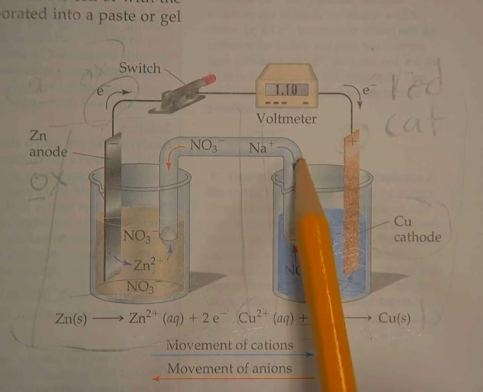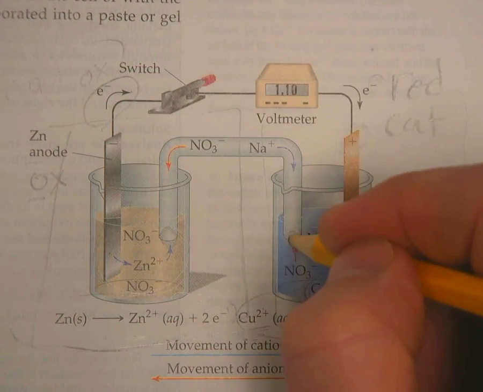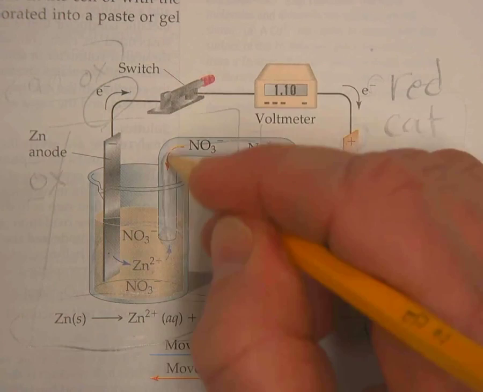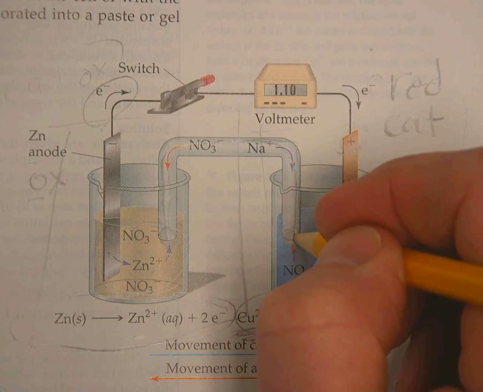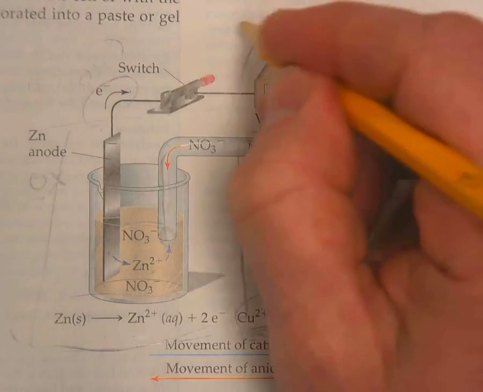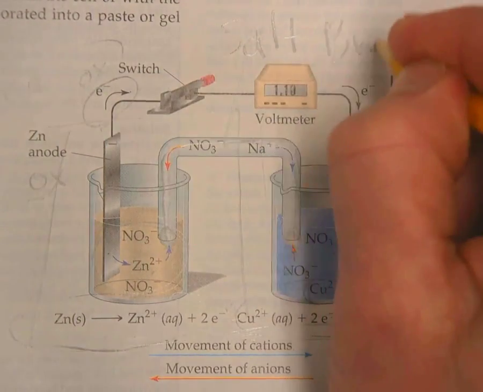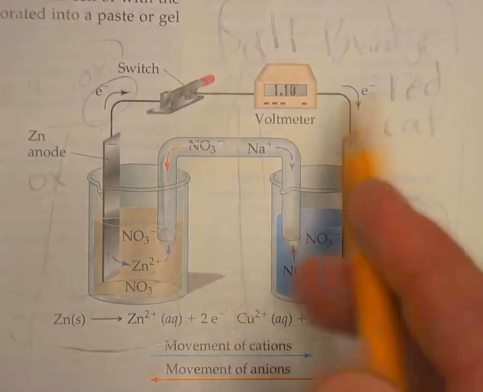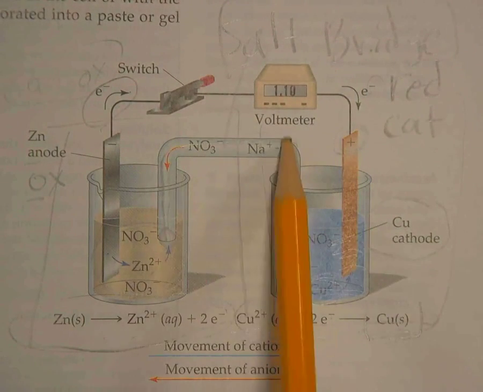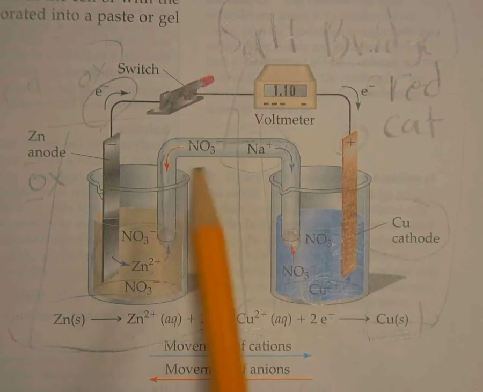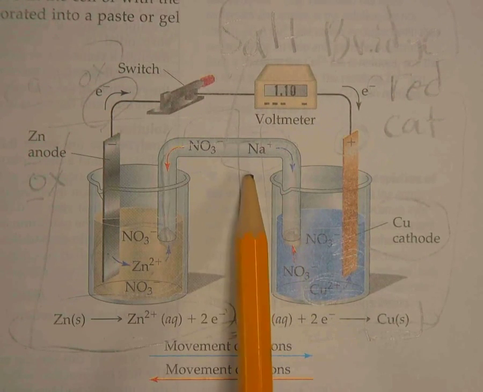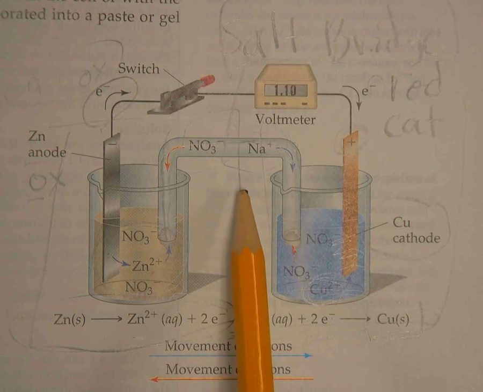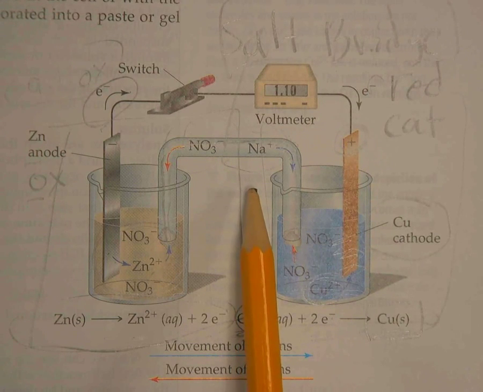In this figure right here, you'll see that there is this bridge right here. This allows a migration of ions that maintains the electrical neutrality of the solution. This is called a salt bridge. A salt bridge provides positive ions, in this case Na plus, and negative ions, NO3 minus, that are called an electrolyte solution, whose ions will not react with the ions in the cell or with the electrode materials.